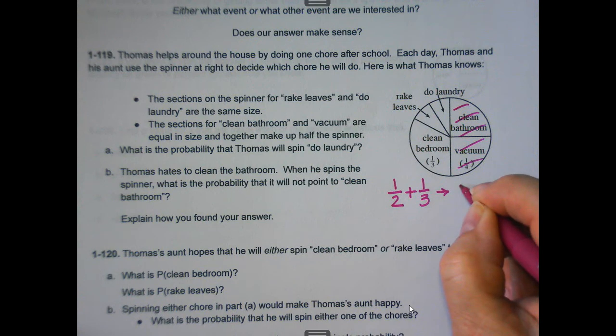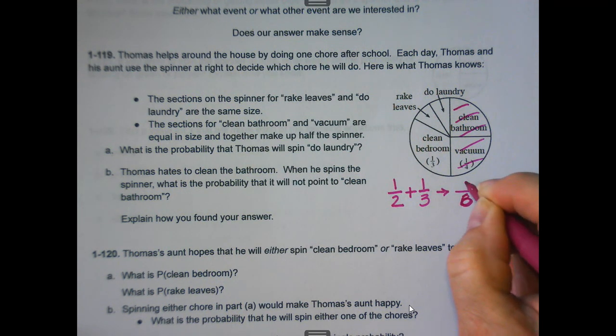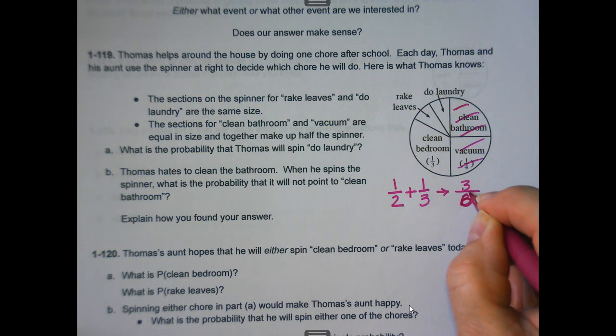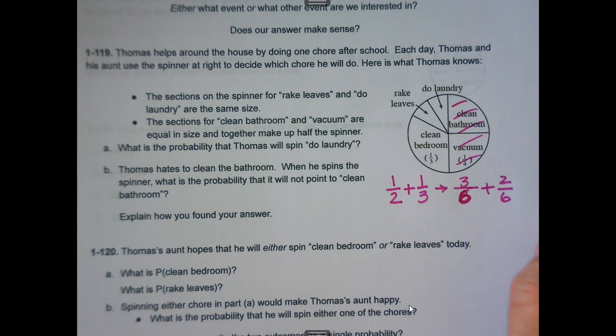So 1/2 I can change to 3/6, and 1/3 becomes 2/6 using what I know about my giant ones. And I can add these straight across, and 3 plus 2 equals 5/6.